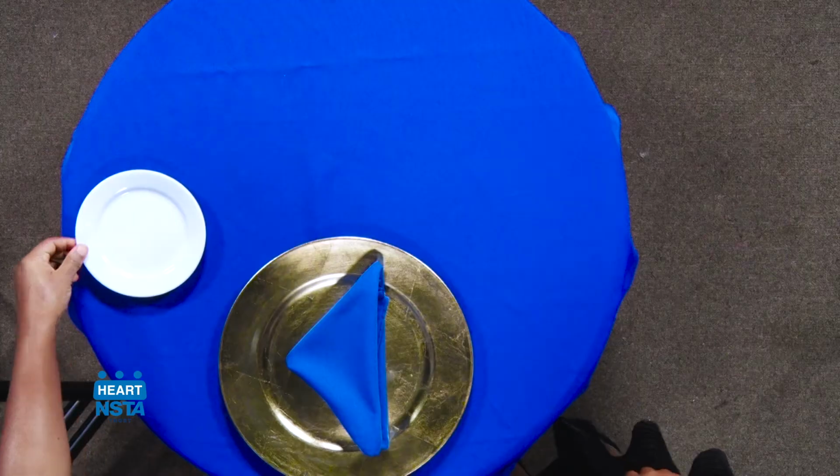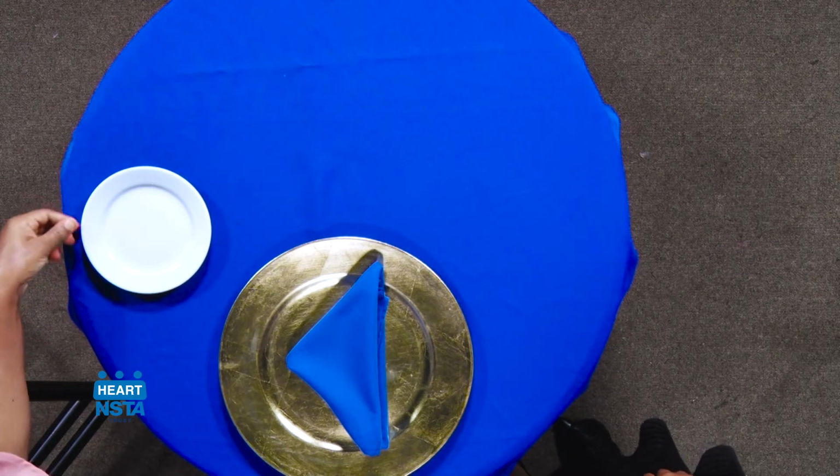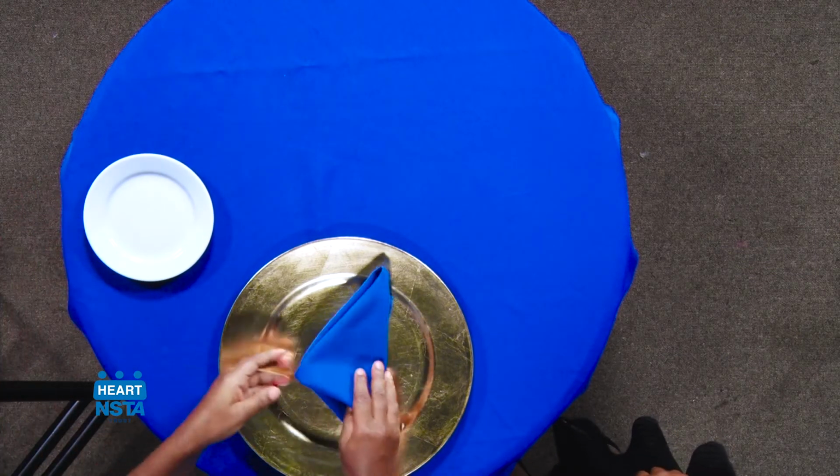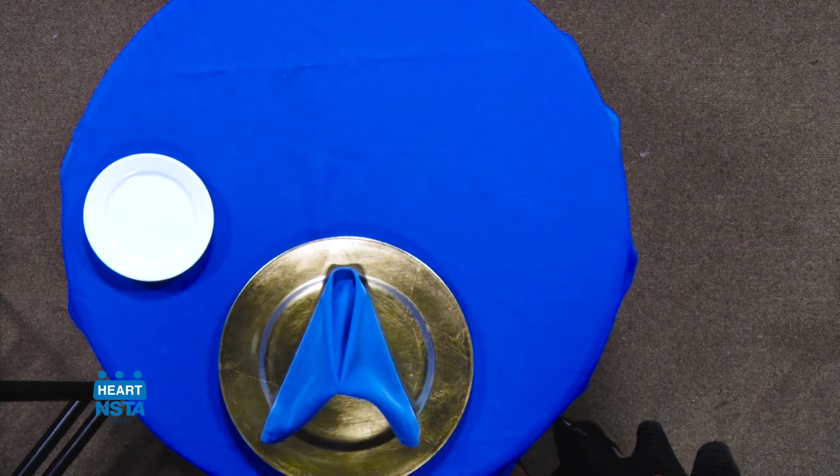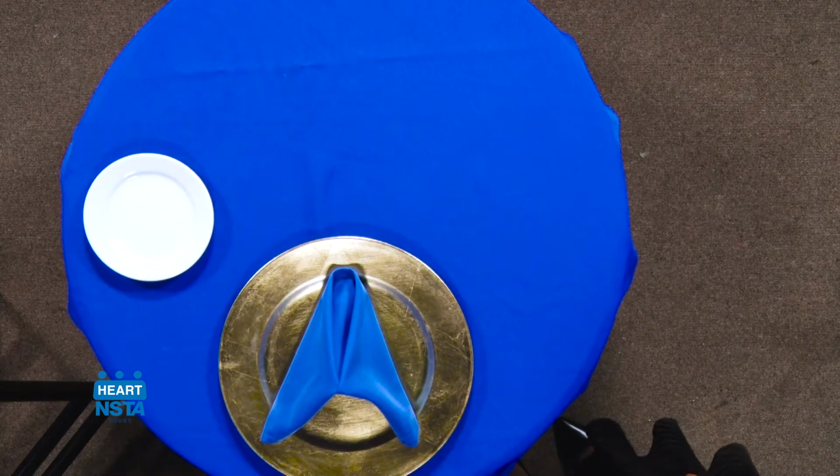Then we place our side plate to the left and a napkin fold in the center of the charger. Then we're going to add our cutleries. When we're using our cutleries, we work from outside and work our way in. Remember, our 5 courses are appetizer, soup, salad, entree, and dessert.